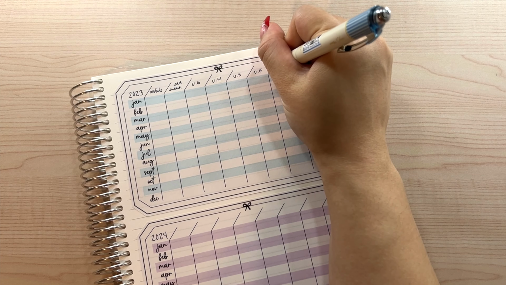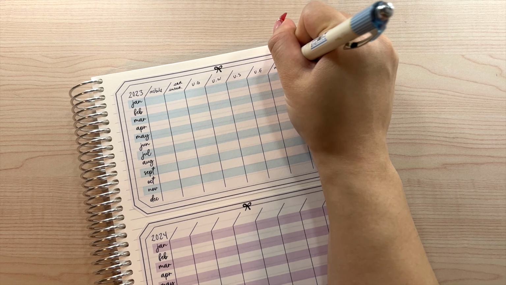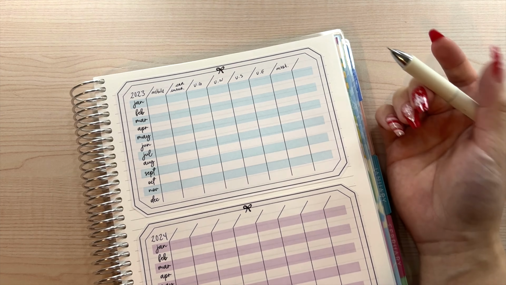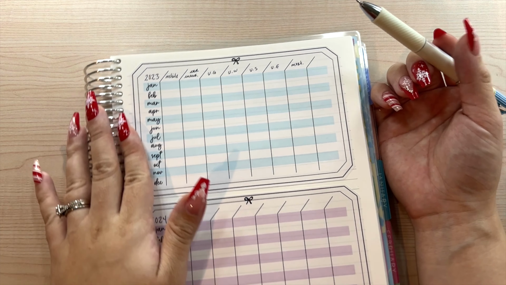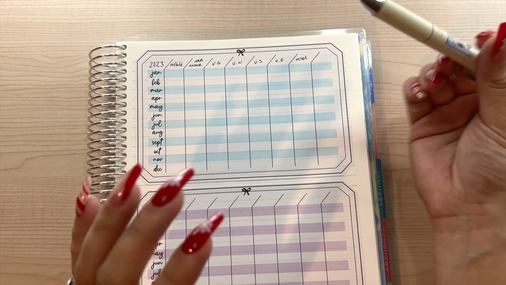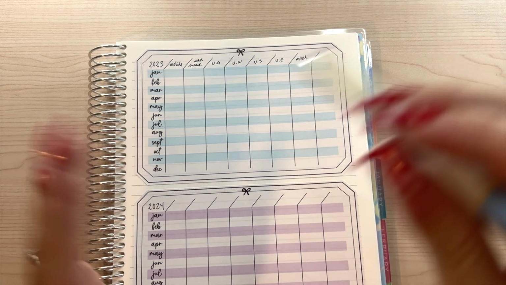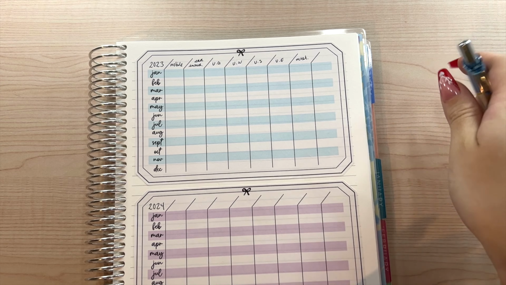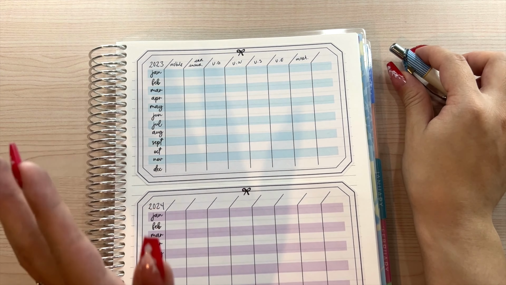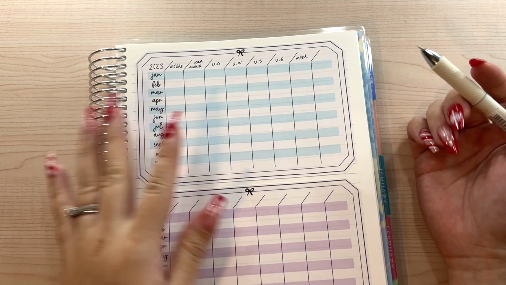Last but not least, I put mortgage in here because I do like to keep track of how much our mortgage changes as well. If you guys know, our mortgage just got sold to a different lender, so it has a tendency of changing every October, and it's been going up. So I do like to be able to refer back to previous years. Those are the ones that we have.